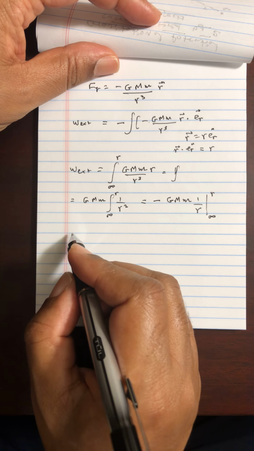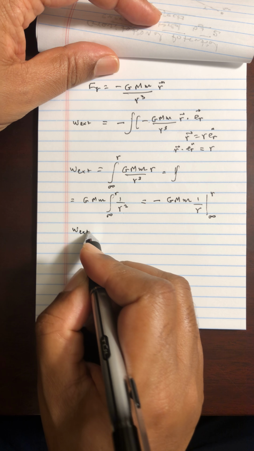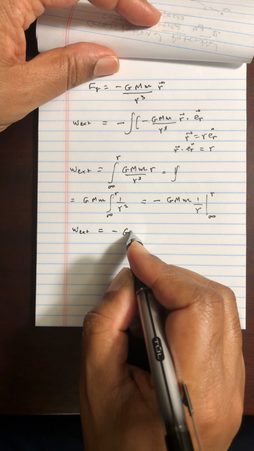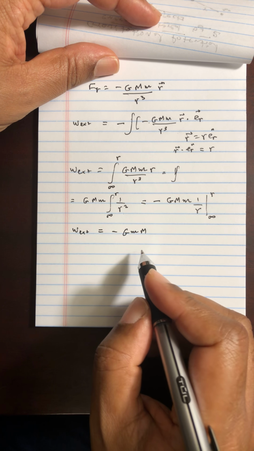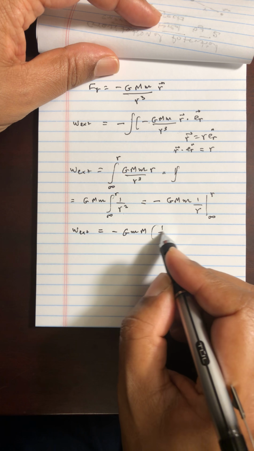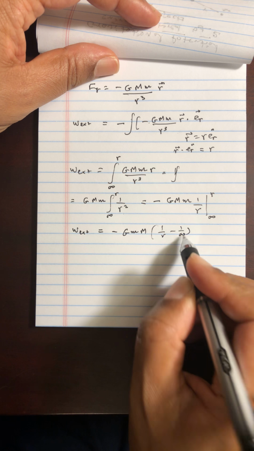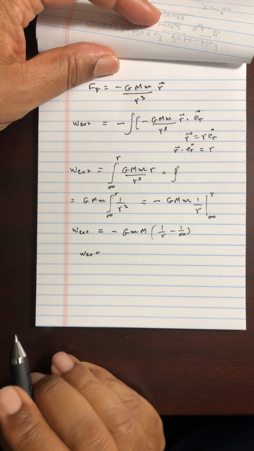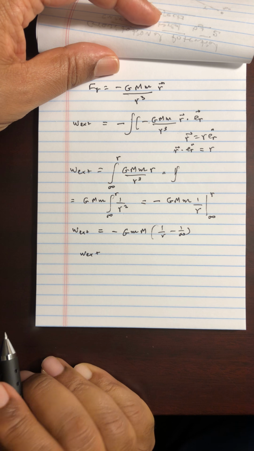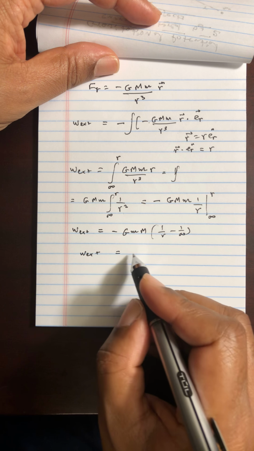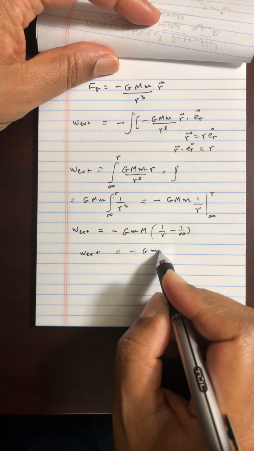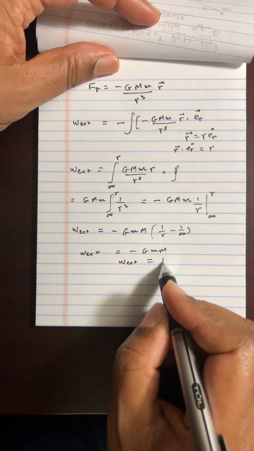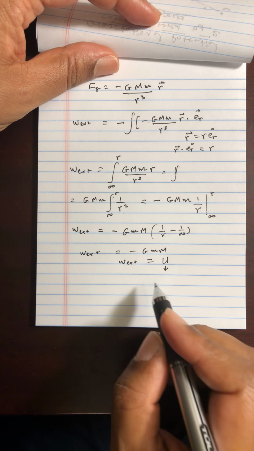Okay, so we have this external work, which is negative GMm times 1 over r minus 1 over infinity. So we get the external work, which is defined to be equal to the potential energy. We get negative GMm. But according to our definition, this equals the potential energy stored by the two objects.